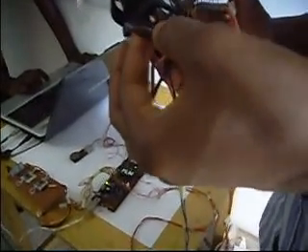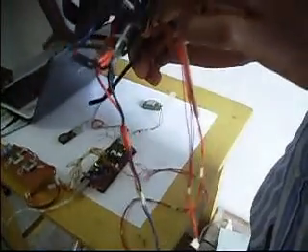Now you can see there are 3 cables here. The black is for the ground. These 2 pins determine the direction of rotation of the motor. In this configuration, it will move in the clockwise direction. If you interchange the red and the blue, you have it moving in the opposite direction. But that's not what we want, so we'll keep it like this.